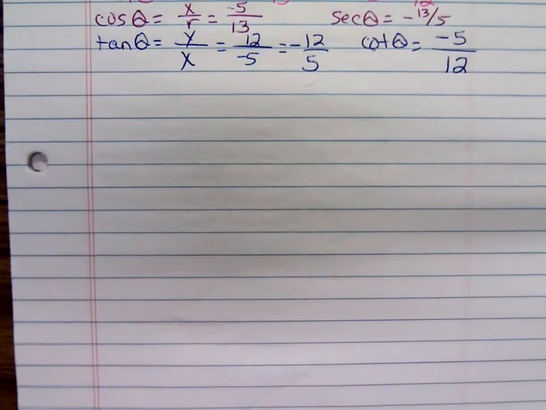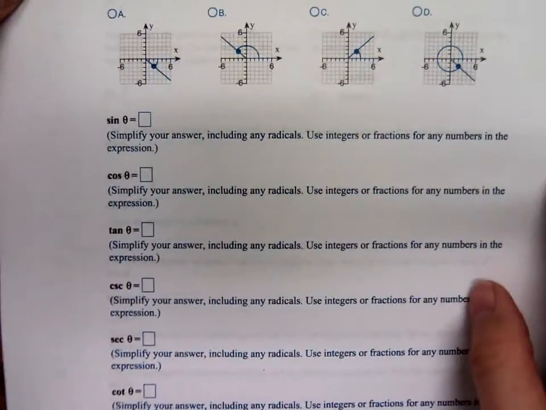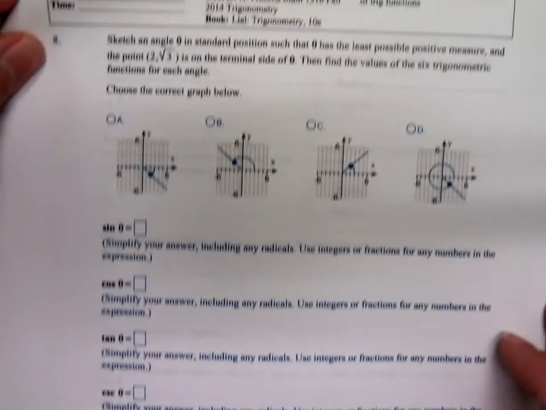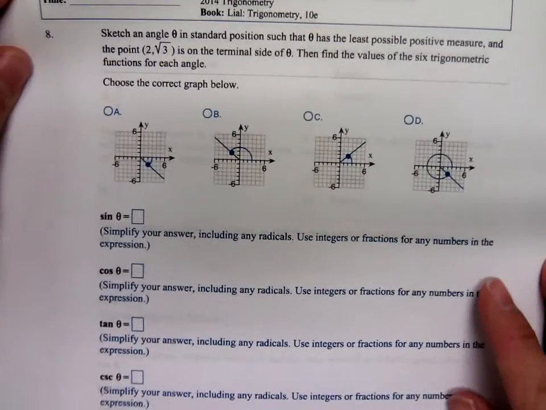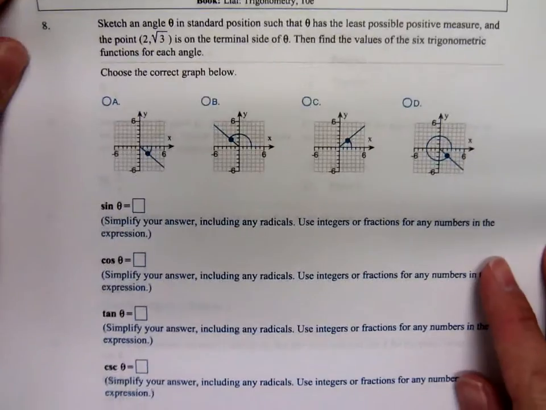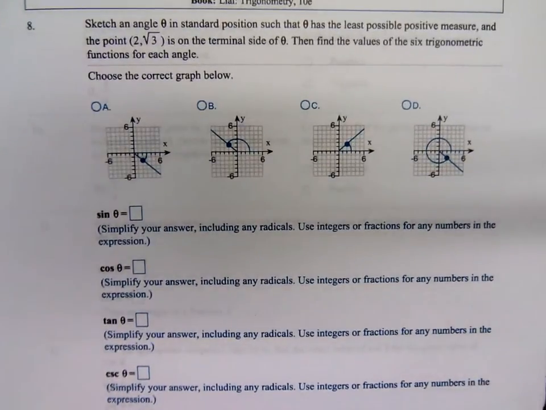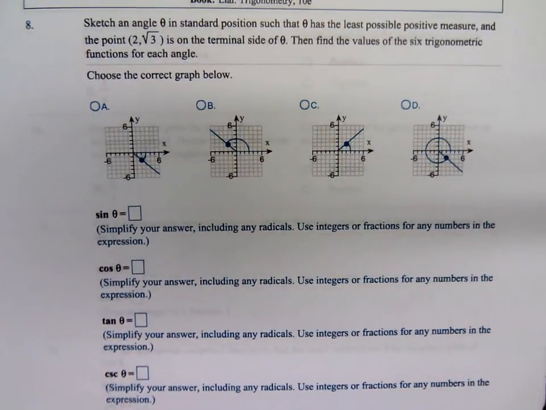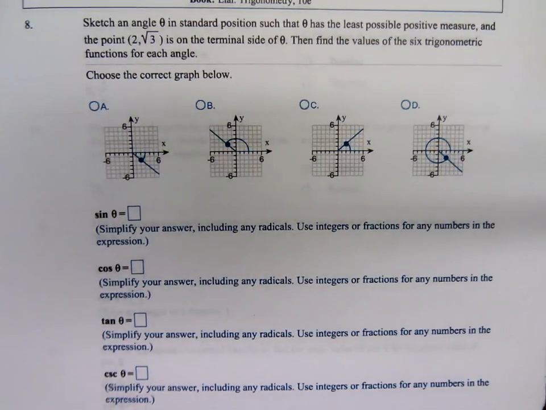Let me find another one here. Let's do one that's a little messy. Problem number 8. There it is. It's the same type of problem. This XYR, we're going to have that going on all throughout the semester. We'll be using that. That's why there's so many of these here. Problems 1 through 8 are all the same type of problem.